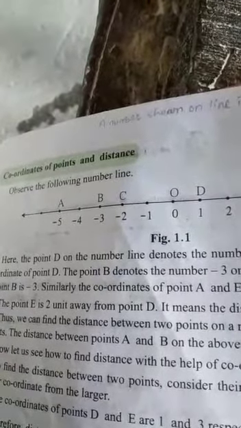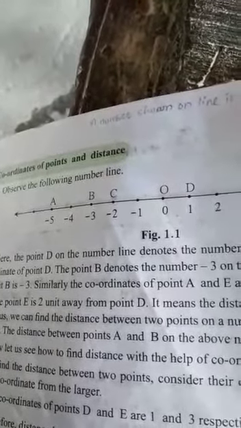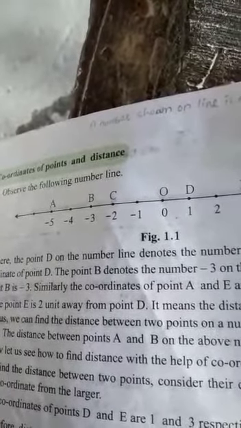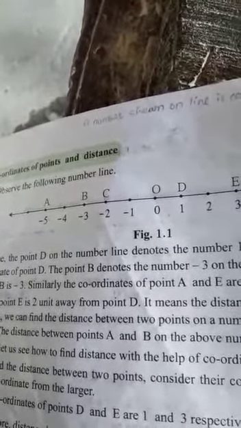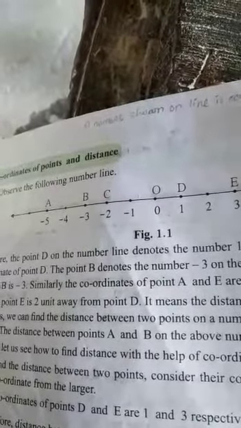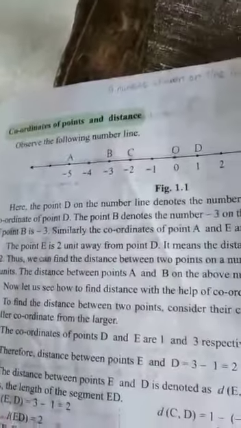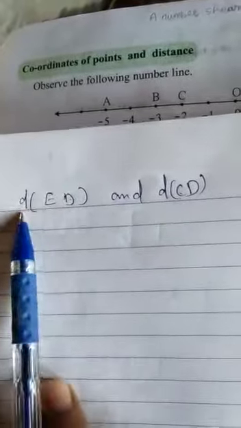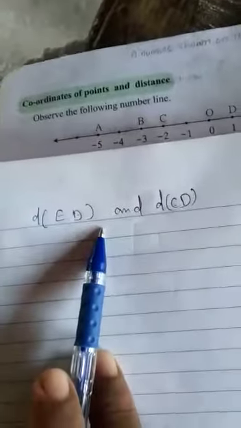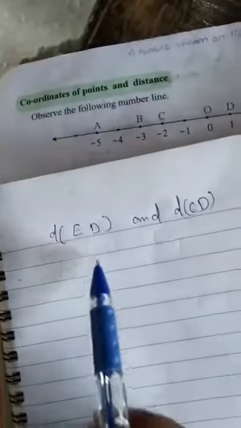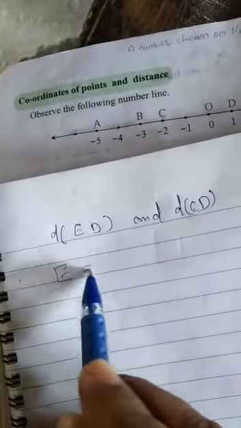So in these coordinates, how do we find the distance between 2 coordinates? Students, the distance between 2 points is obtained by subtracting the smaller coordinate from the larger coordinate. Now let us see how to find distance with the help of coordinates. For example, suppose we have to find the distance AD and distance CD. Observe this number line and find the distance AD. First of all, write the coordinate of E. Coordinate of E is 3.